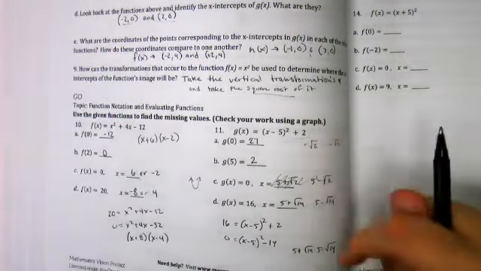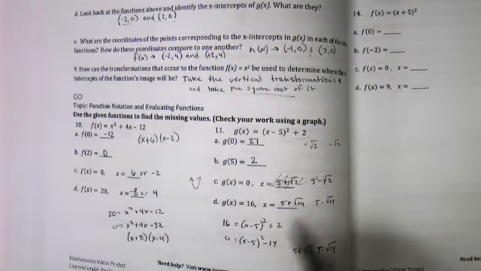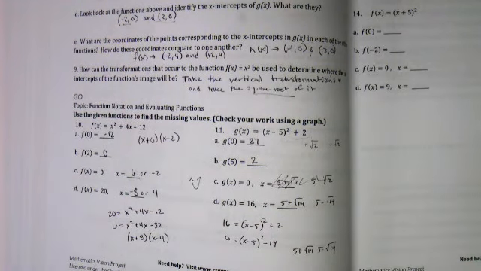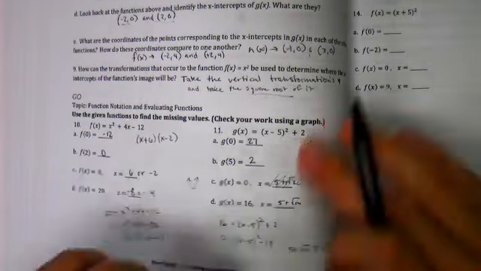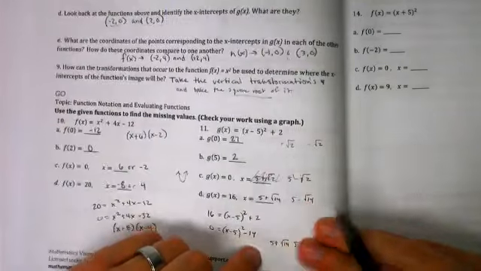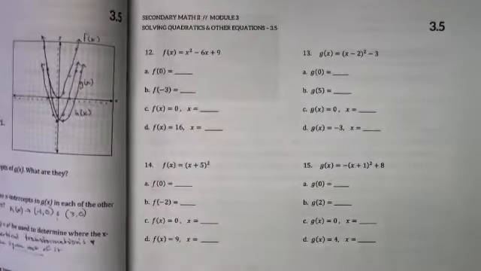Anyway, you can check these on your graphing calculator. Okay. Oh, there's some more. Let's do some more. Okay.